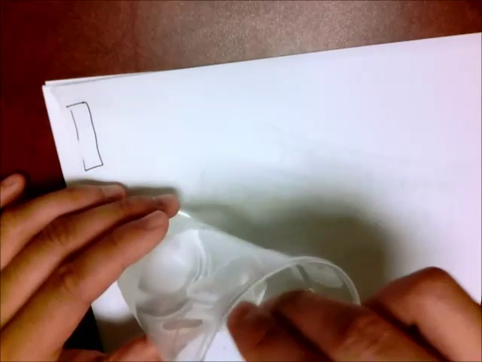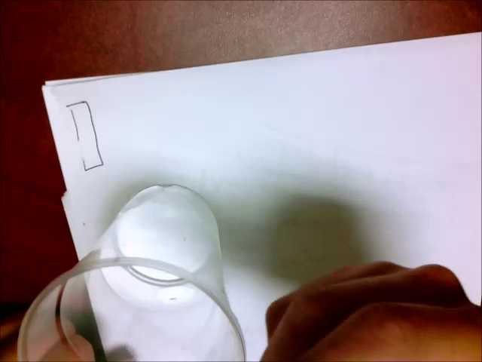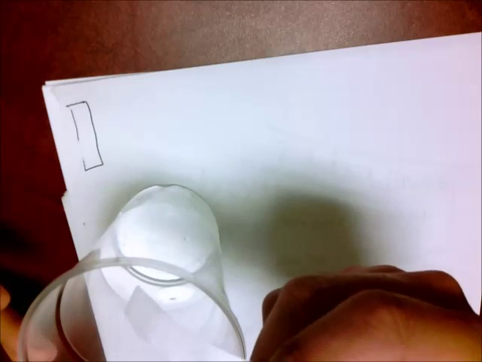So let's pretend this is my litmus paper, and I have this liquid here. And I would take my litmus paper and I would just dip it in my liquid. And normally this thing would change color. Mine's just a piece of paper and this is just water, so it doesn't really do anything anyway, even if it was litmus paper.